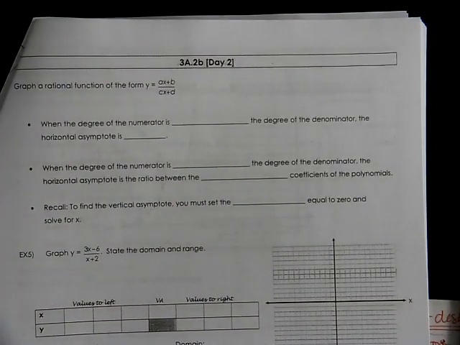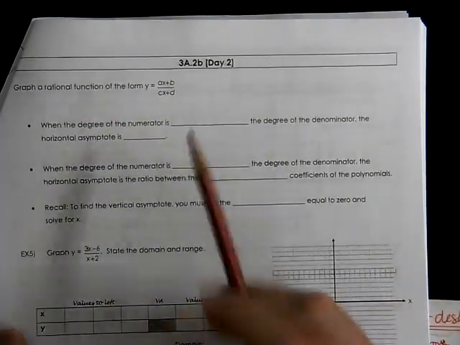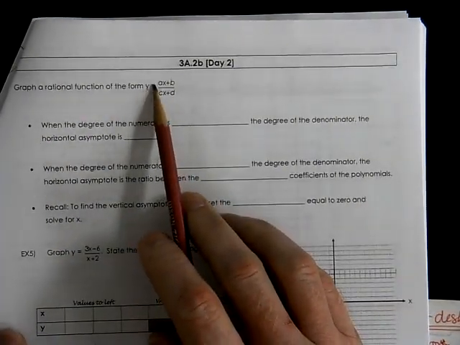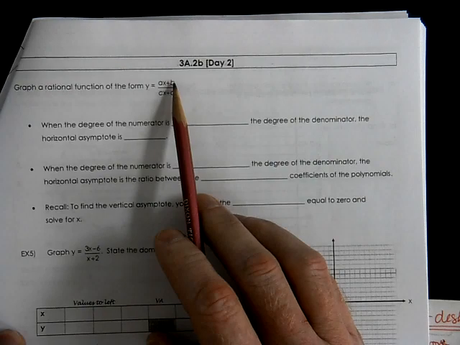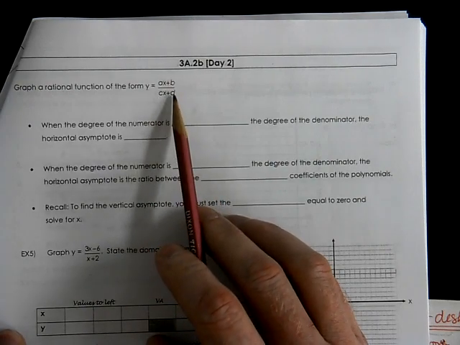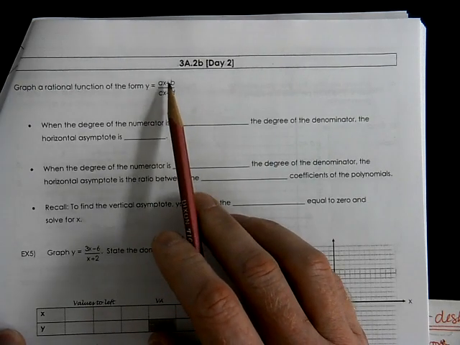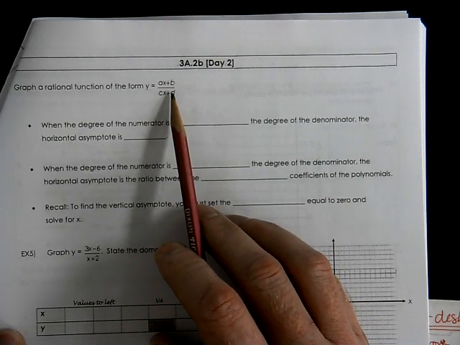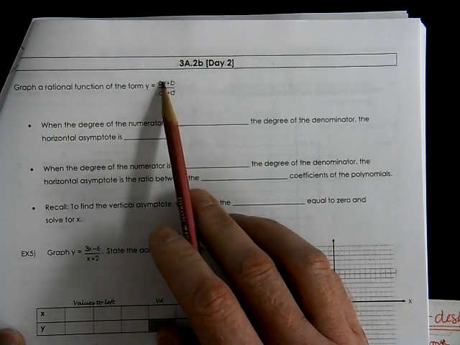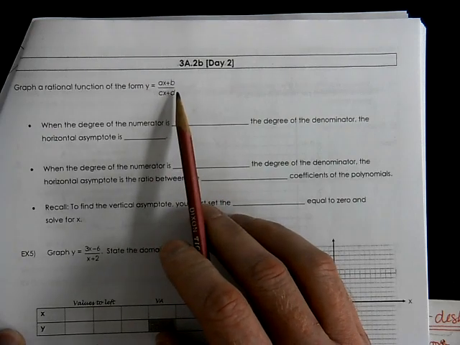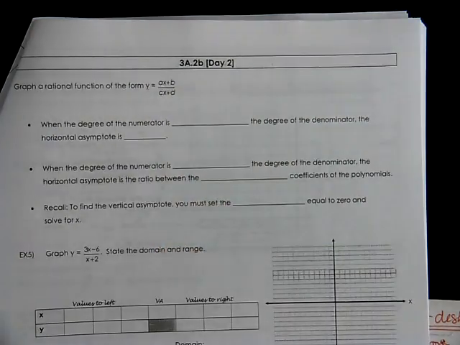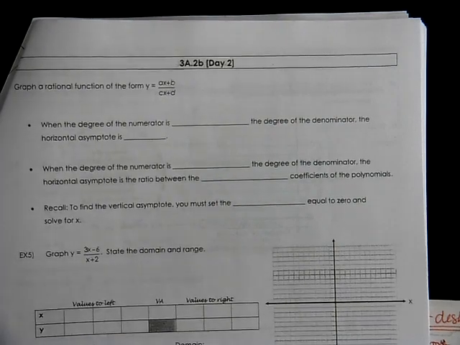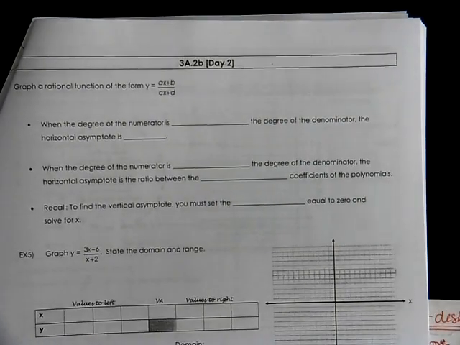This is Algebra 2 with trig, 3a.2b. What we're looking at today is y equals (ax plus b) over (cx plus d). What this is, is two different linear equations, one for the numerator, one for the denominator. This is still considered a simple rational function to graph because there are only two branches.